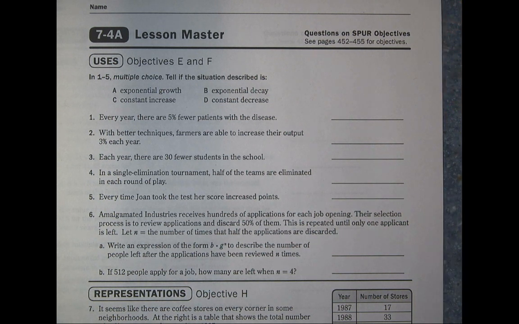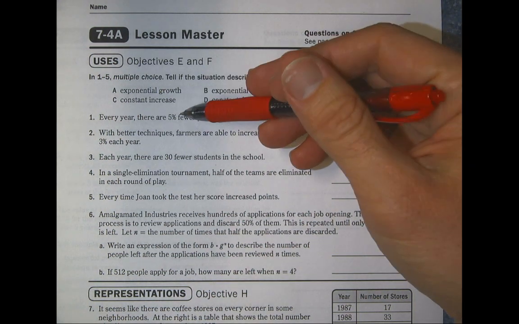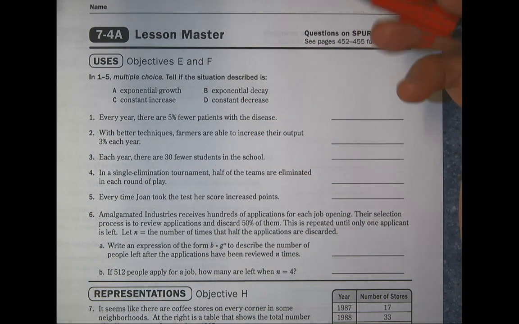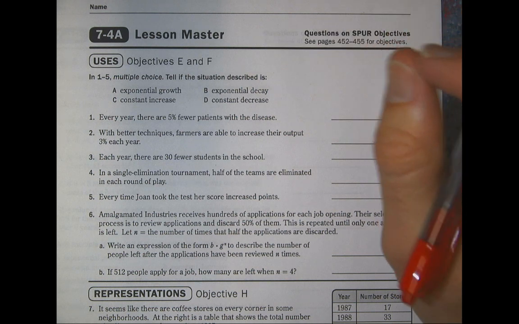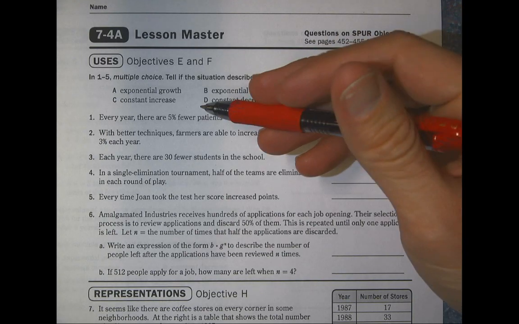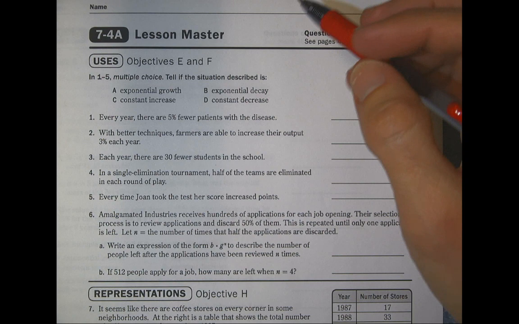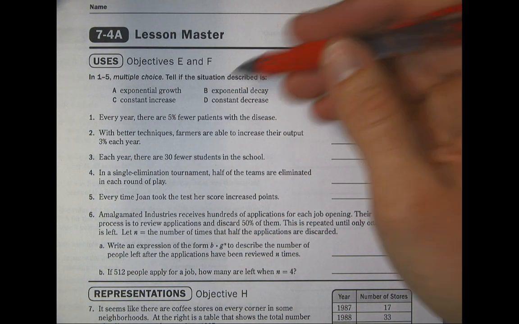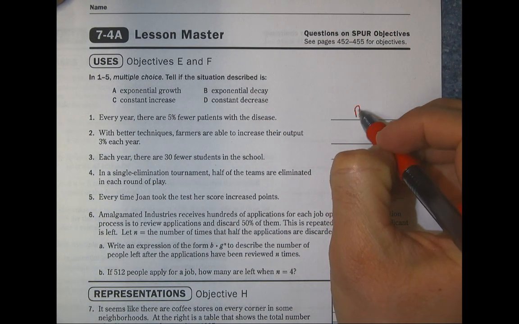So number 1, there are 5% fewer patients with the disease. First of all, anytime you see a percent, we know this is exponential something because it's not going to be a consistent increase every single time. It's going to be 5% of a new number and then 5% of a new number, whether it's going up or down. So the amount that it actually goes up every single time is going to be different because 5% of each new number is going to be different. And this says fewer, so obviously that is going down. This is exponential decay.